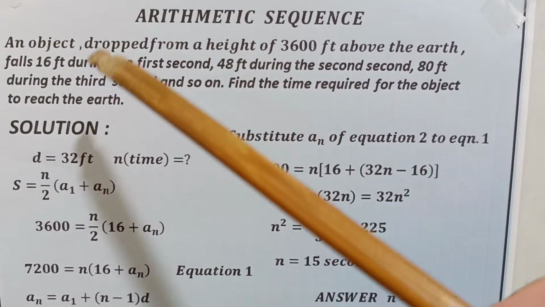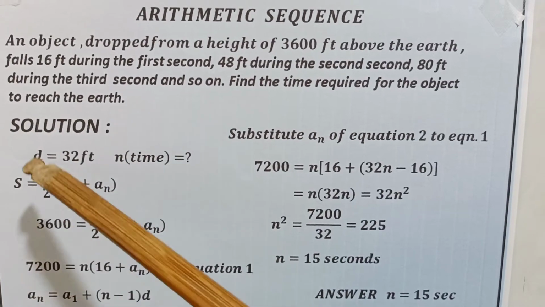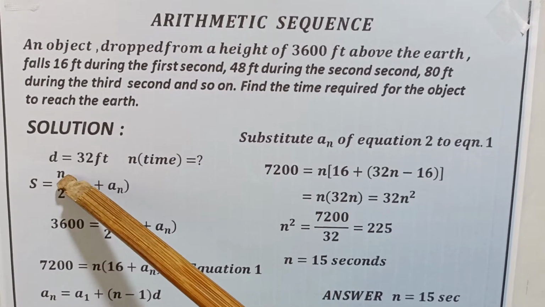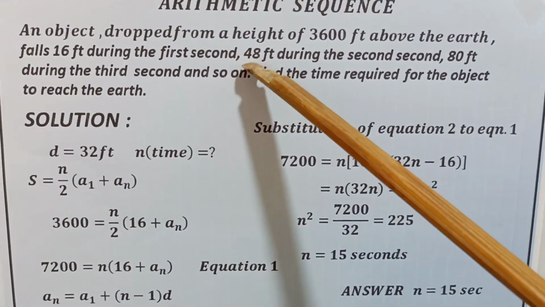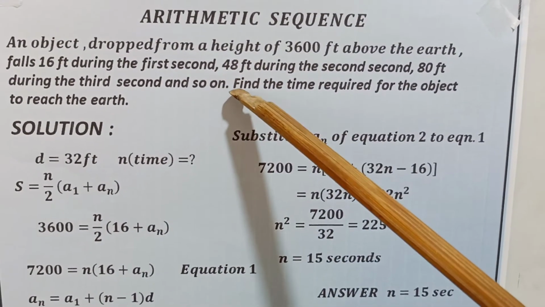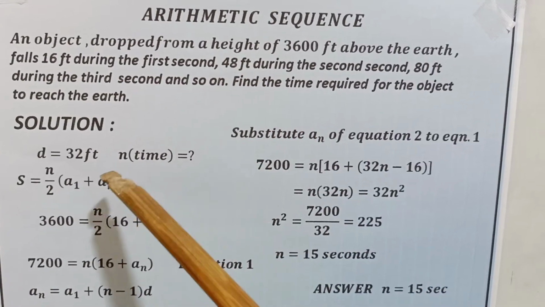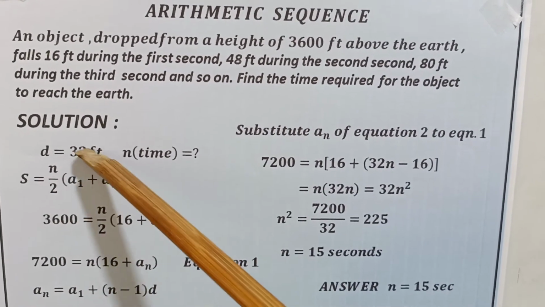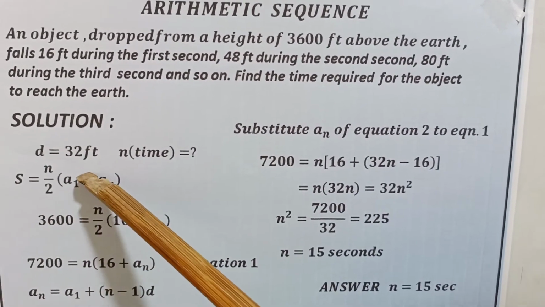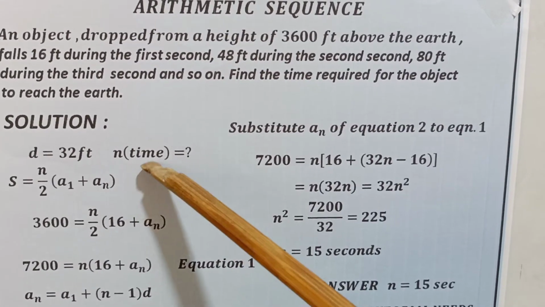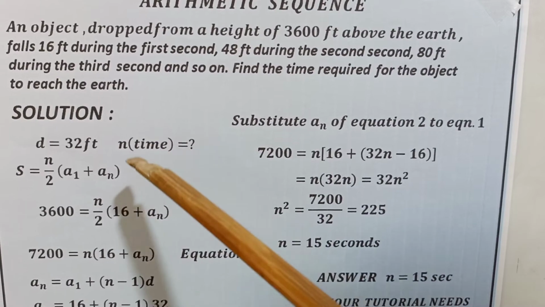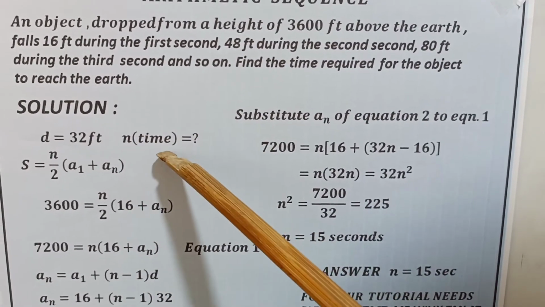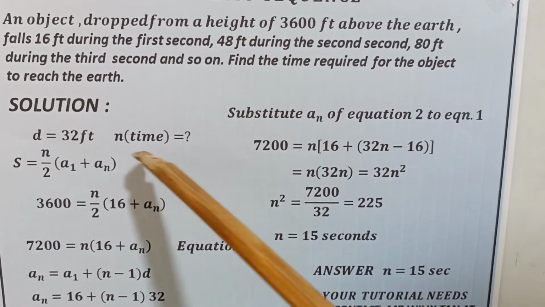So again, we first write the given. d is 32, no? Because the given here is 16 plus 32 is 48. So 80 minus 48 is 32. So the arithmetic difference is 32. And what is required is n, representing the time, no? Because you are asked to find the time required for the object to reach the earth.